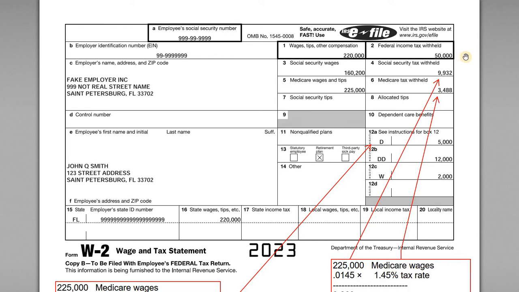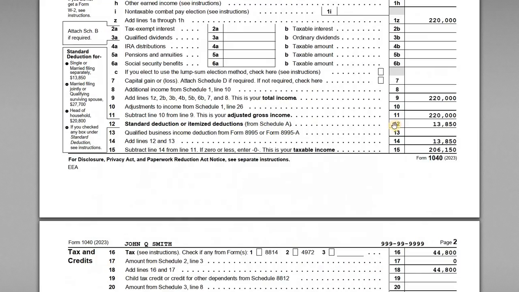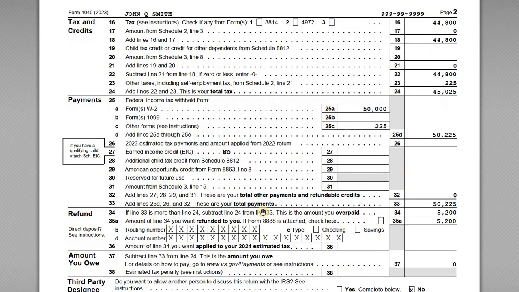Now, in box 2, the federal income tax withheld. This is the amount of federal income taxes that your employer withholds on your behalf that you are eligible to claim as a payment on your return. So John had $50,000 of federal income taxes withheld, and that amount is reported on page 2 of his 1040 in the payments section. So we have payments here on line 25, federal income taxes withheld from Forms W-2 on line 25a, and there's the $50,000 figure.